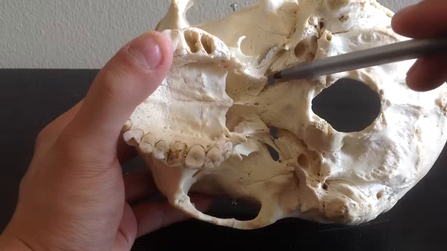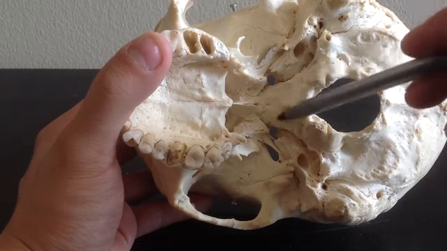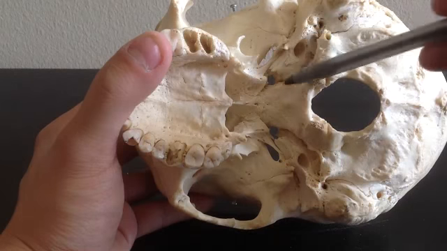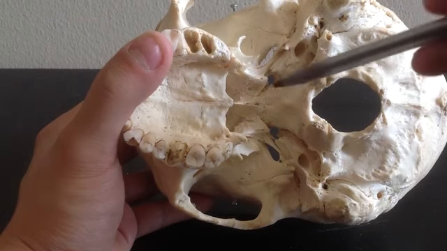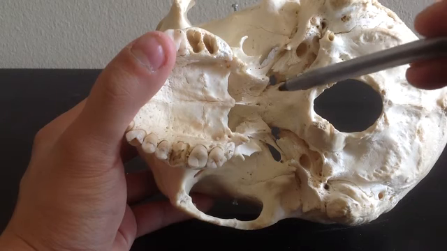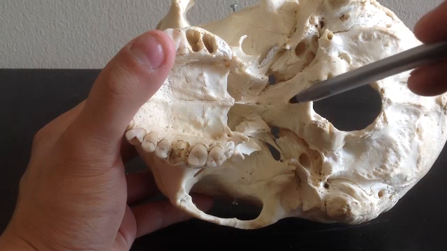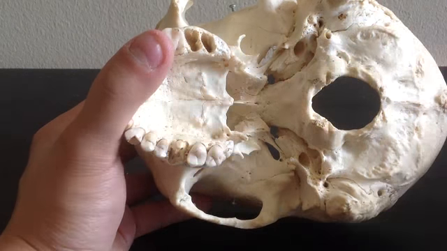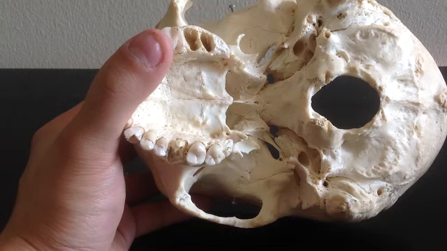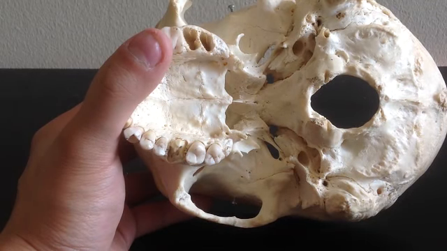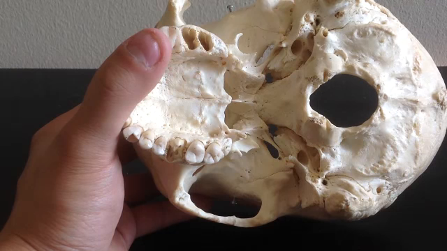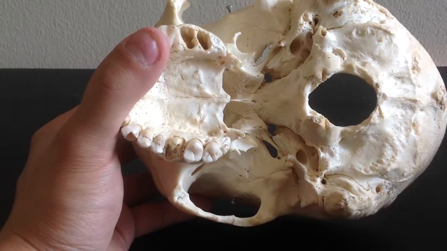Just remember, your foramen lacerum is very medial in the skull, but just lateral to your sella turcica. Or on the inferior aspect, it's your pharyngeal tubercle. This is the attachment point of your pharyngeal raphe, which is basically the connection point between either side of your pharyngeal constrictor muscles.